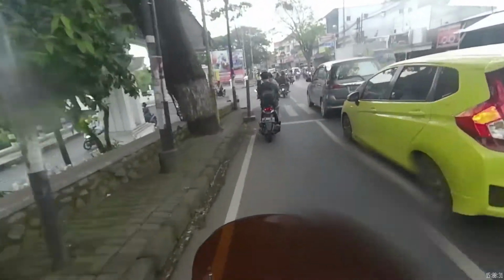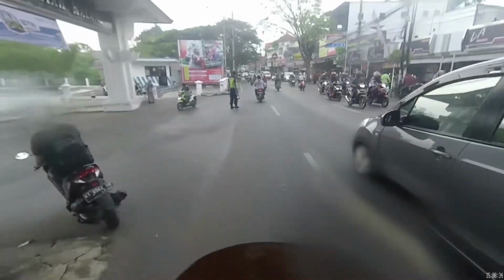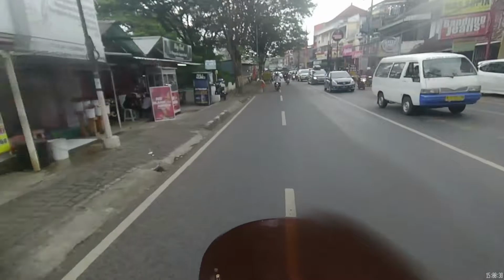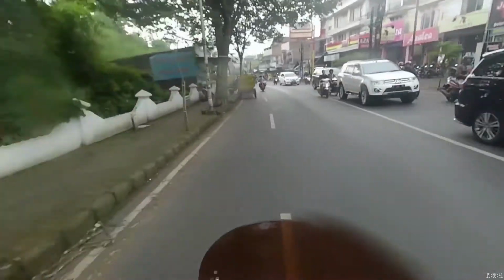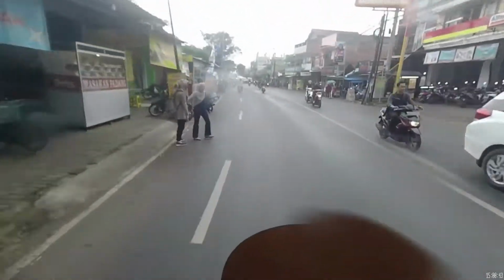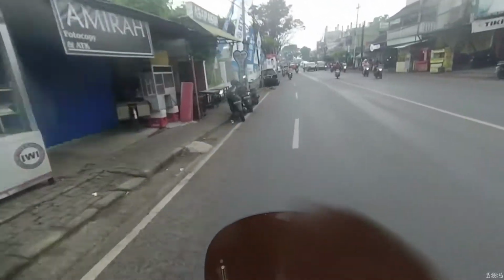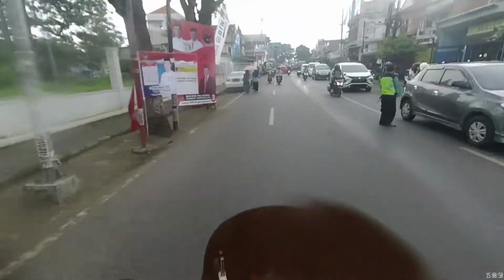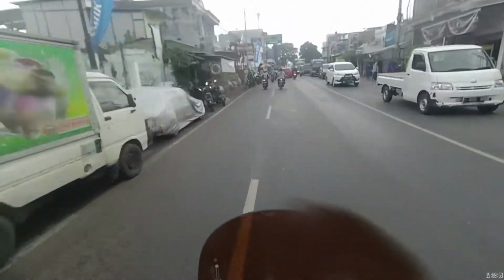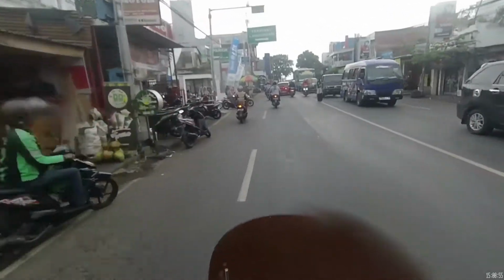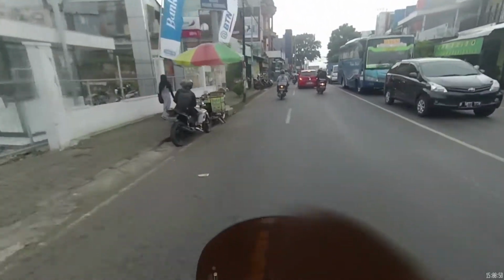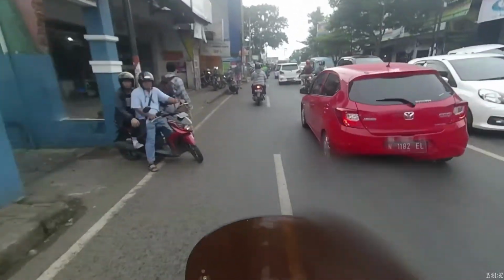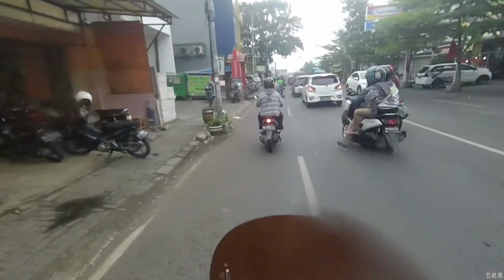There are people crossing the street, and of course there are always people helping them to cross the street, because if you don't have anyone to help you, you have to do it yourself, and you have to be careful. So right now I'm heading to a mall, a small mall, which is Dinoyo City Mall. I'm going to show you in just a moment.